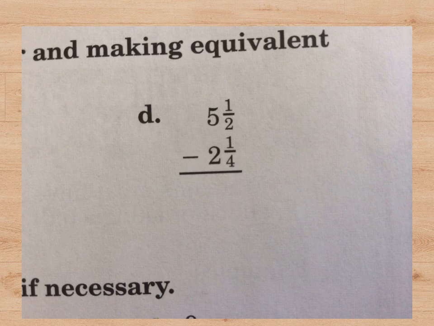D. Okay, we got to make common denominators. I'm just bringing the whole numbers over first here. What does 2 and 4 both go into? 2 and 4 both go into 4. That's the LCD for 2 and 4.